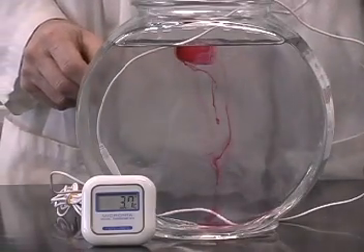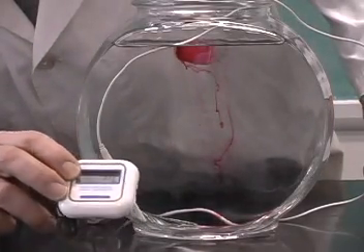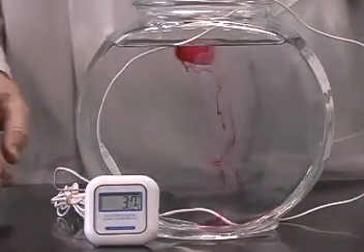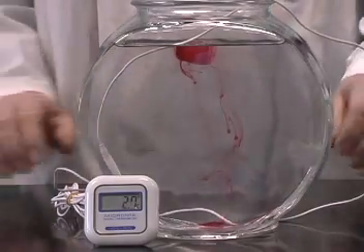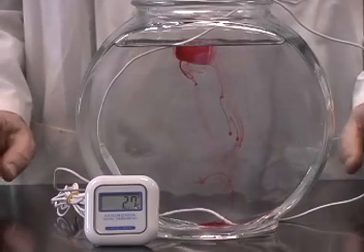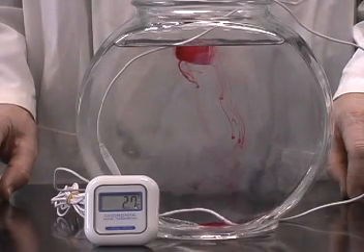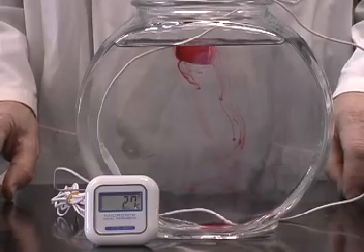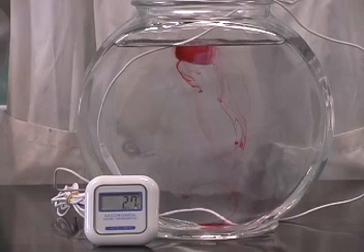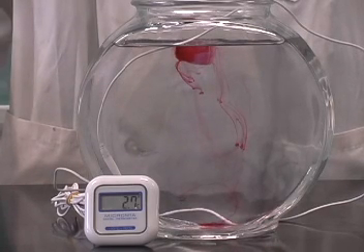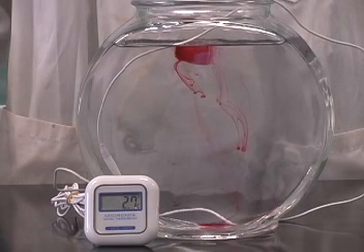The temperature there is now reading about 3.7 degrees Celsius. One of the amazing properties of water is that it has its greatest density at 4 degrees Celsius. And you can see some of that from this demonstration. You can see that the really cold water at 0 degrees actually moves down to the bottom.